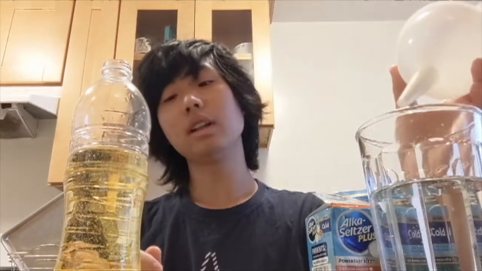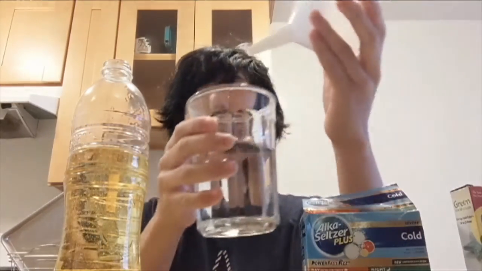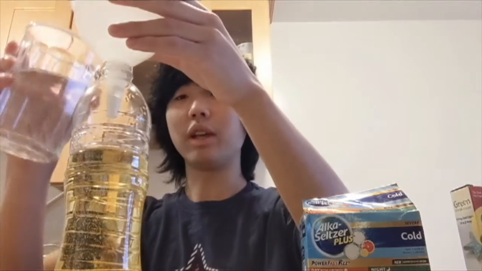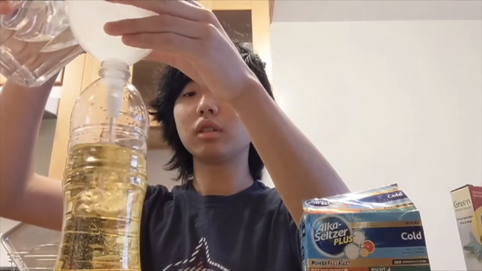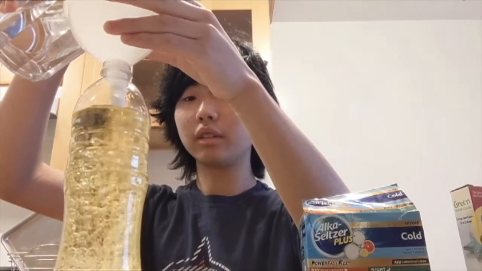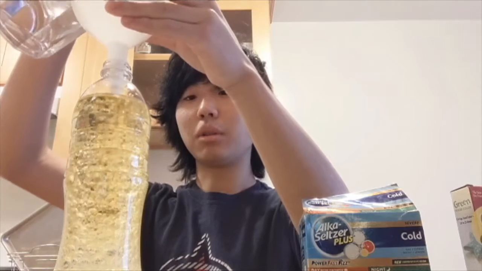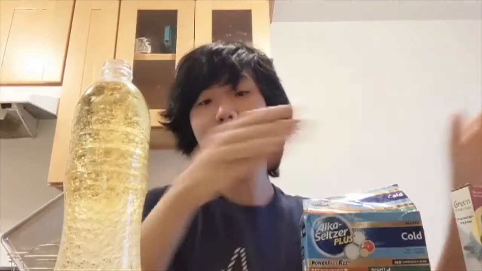So now, let's pour water in the rest. So I have my water here. Once again, we'll use our funnel. And the water's pouring in. Let's fill it up all the way to the top. Now, we have our mixture of oil and water, and I'll seal the cap here.